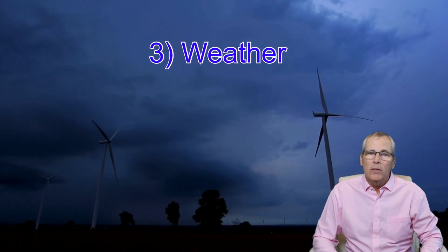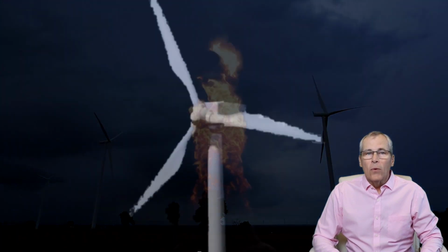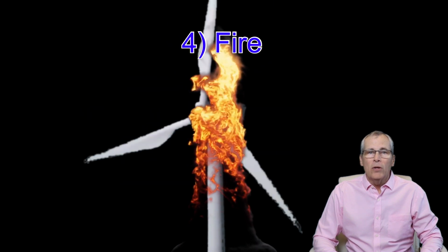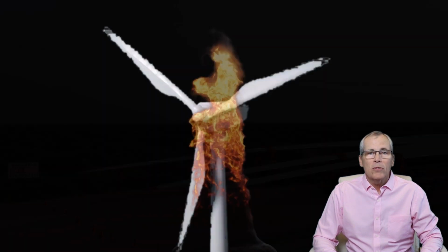Number three on the list is weather-related damage. High winds, lightning, and other severe weather can damage or destroy wind turbines. Number four on the list is fire. Fires in wind turbines can occur due to electrical problems or equipment failure.